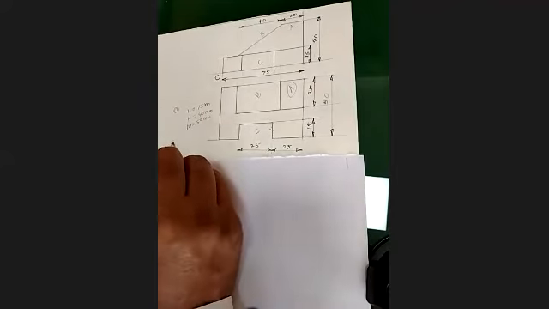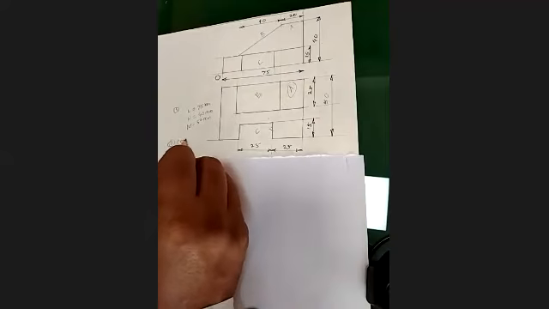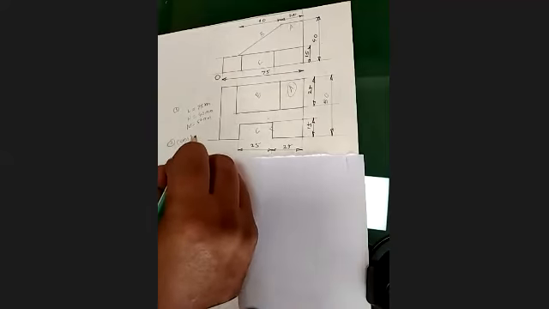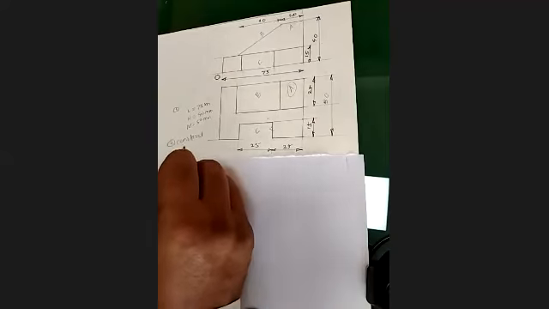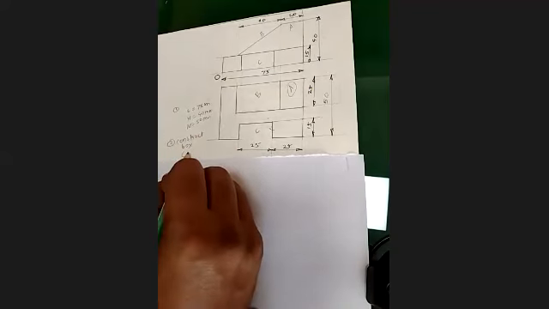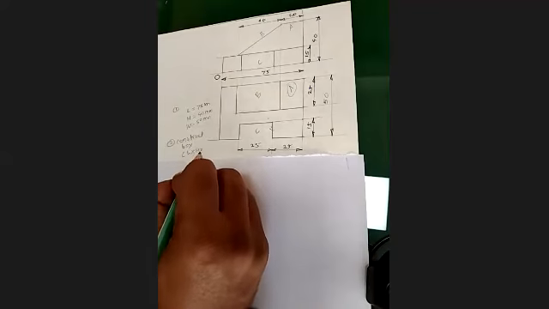Step number 2, construct a box by using the maximum dimensions, length, width and height. So LWH, you can just take into account and get the box first.